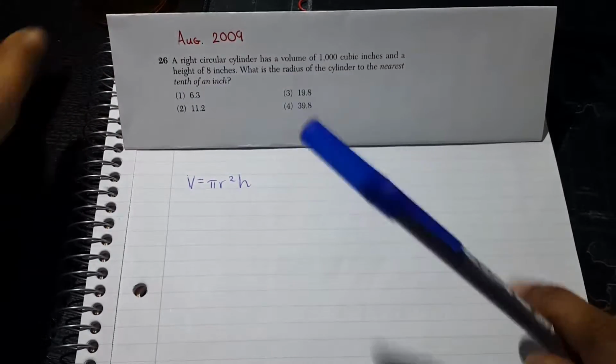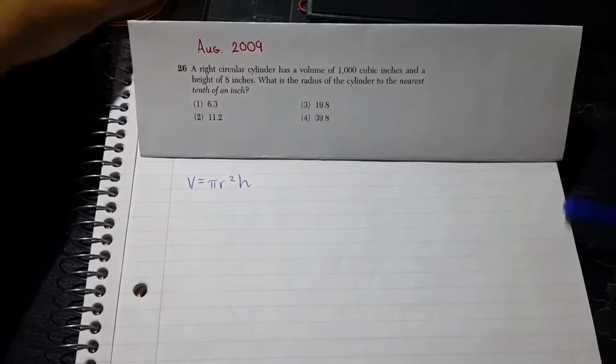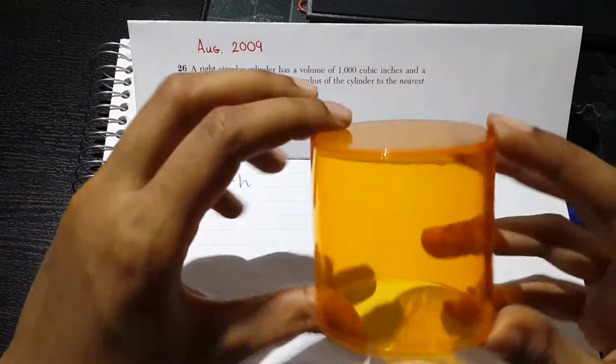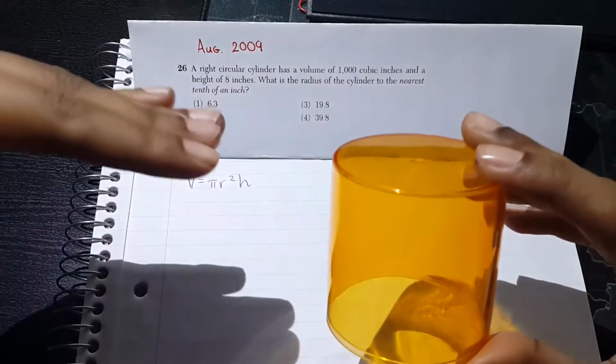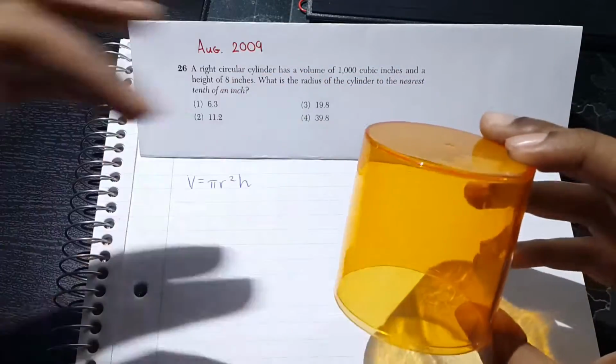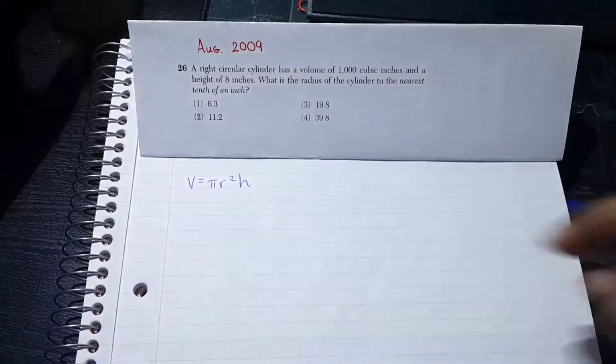Now, one thing I want to clarify: here they say right circular cylinder. Please don't let that throw you off. It just means a regular cylinder that's standing straight up and down versus a cylinder that'll be slanted. And we'll go over problems comparing slanted cylinders and just straight up and down cylinders. So that's pretty much it.